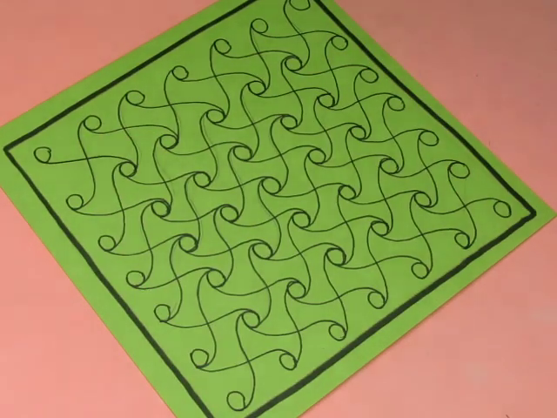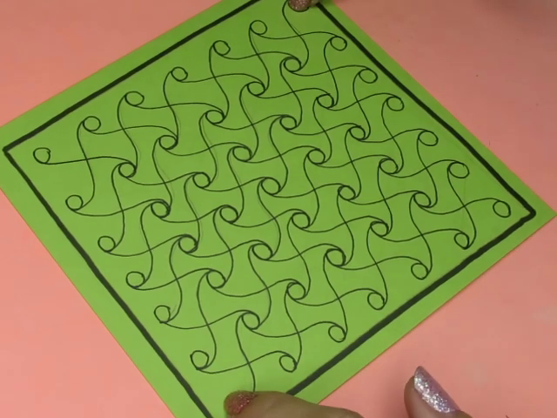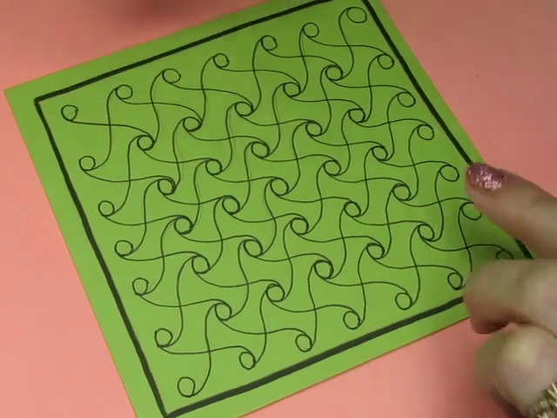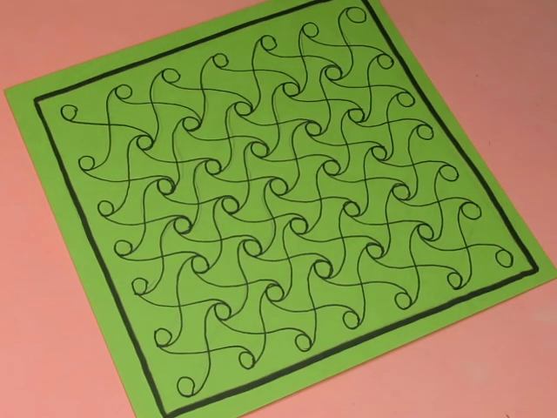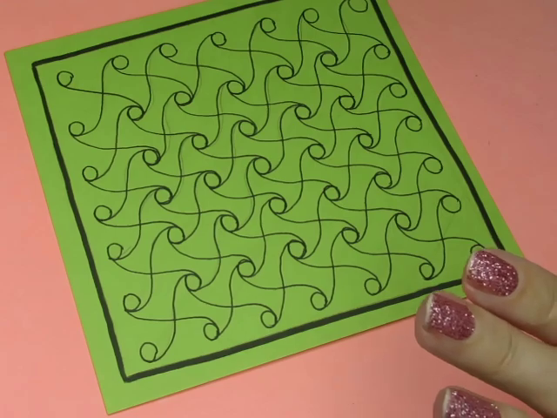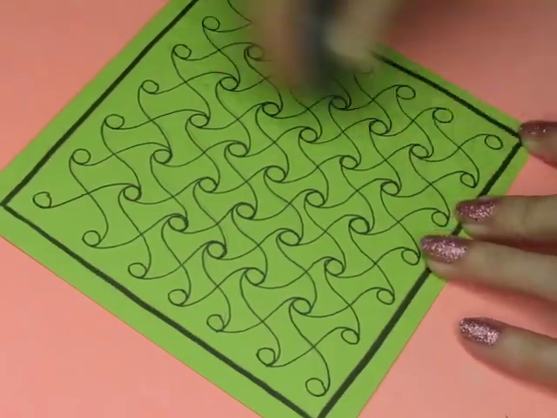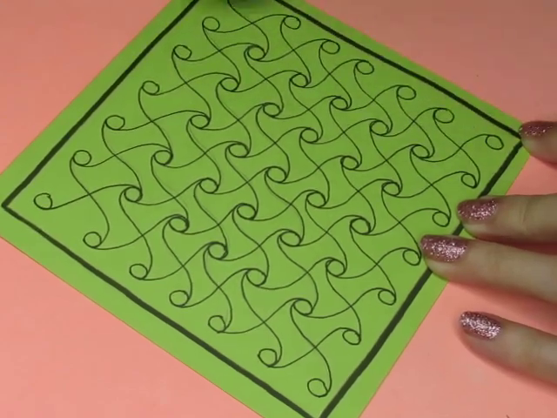Okay, if I were to do diagonal again, I wouldn't do the corner ones. I would just do those in pencil and not actually do them. That would be what I would do to end that. Let me erase all this pencil.